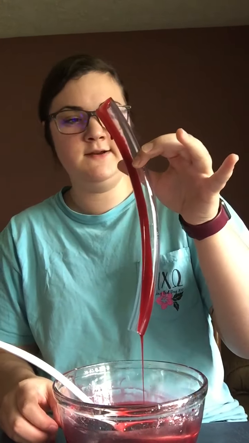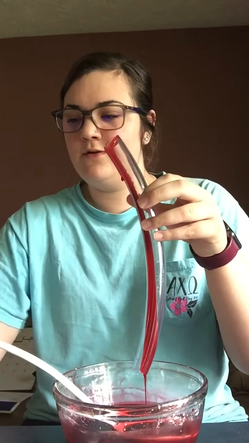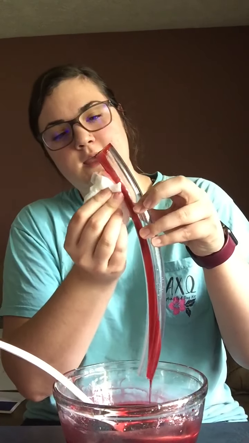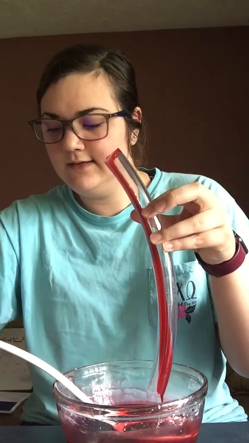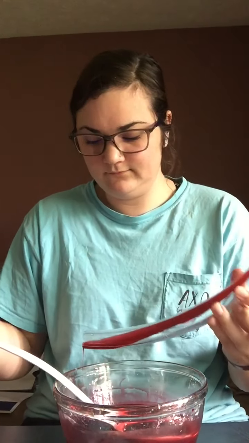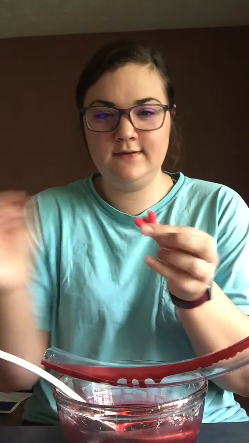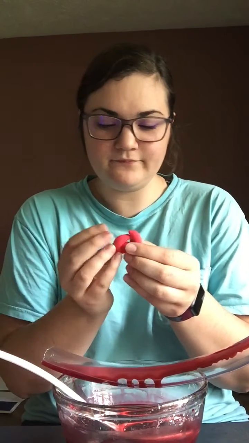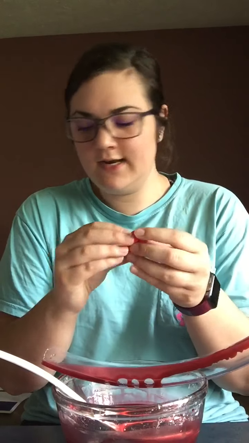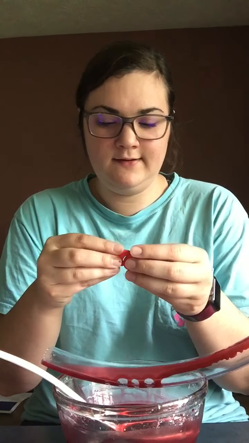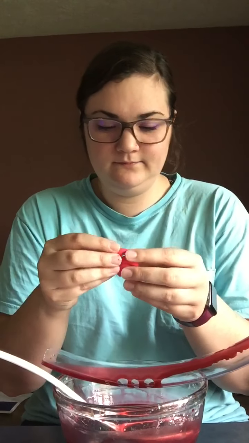Now we're going to add a bunch of maybe sickle cells. So I have a bunch of small sickled red blood cells, and I'm just going to put them together here and make a little clot.